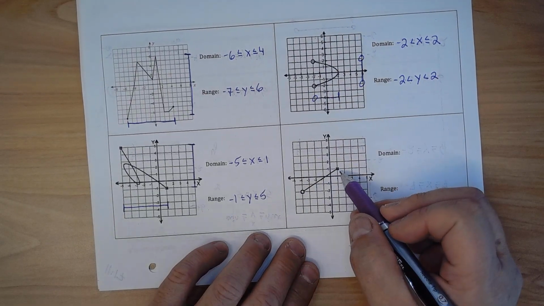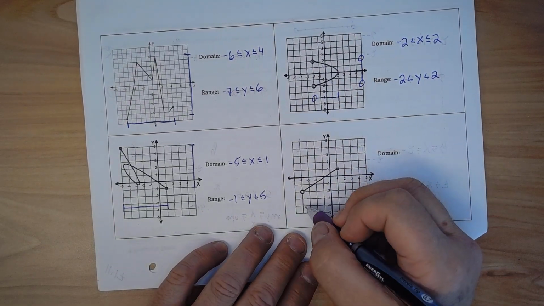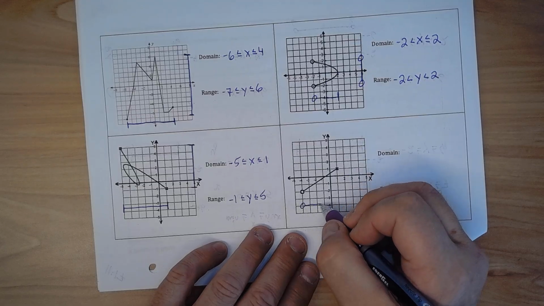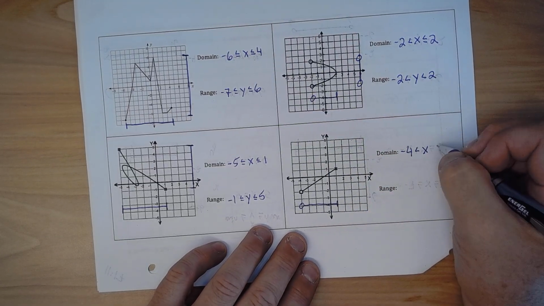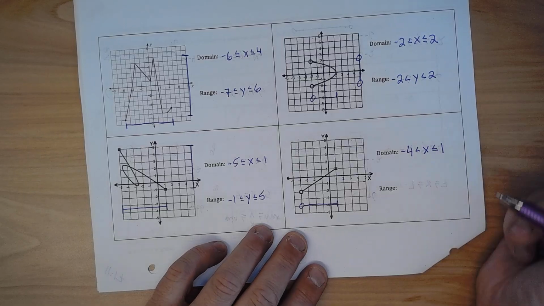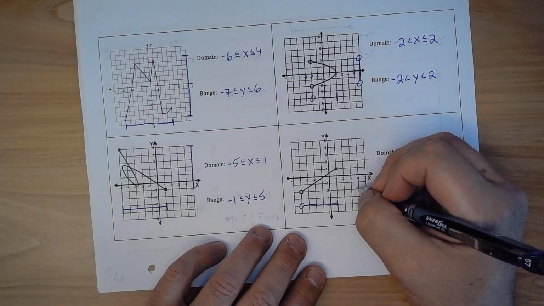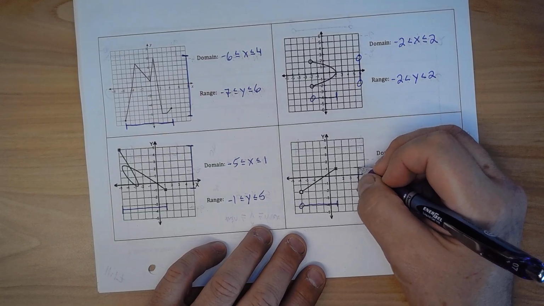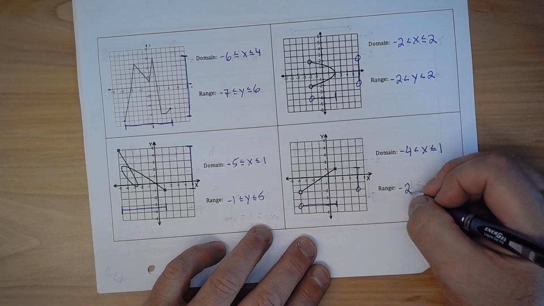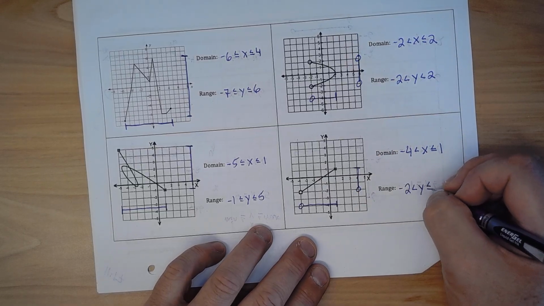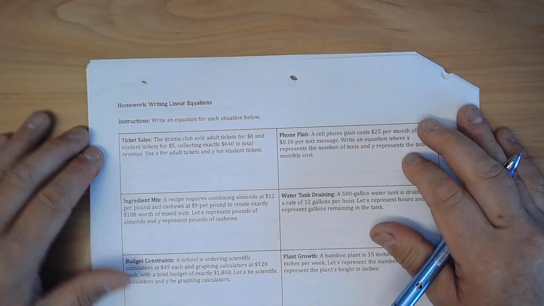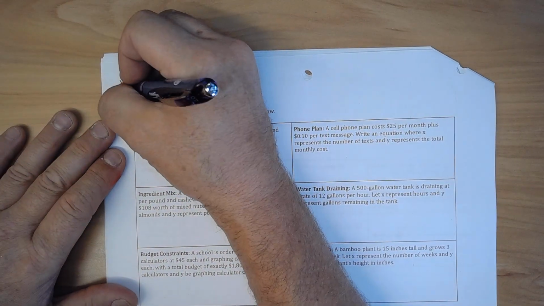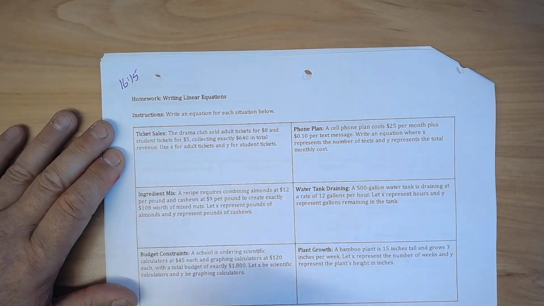And finally, I have from negative 4 to positive 1, not including negative 4, but yes including positive 1, and I've got from negative 2 to positive 1, not including negative 2, but yes including positive 1. All right, that is now the end of my domain and range discussion.